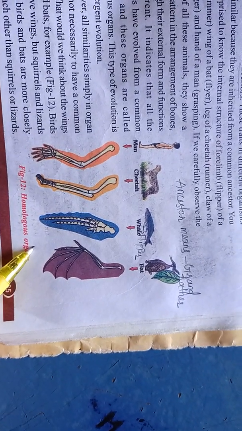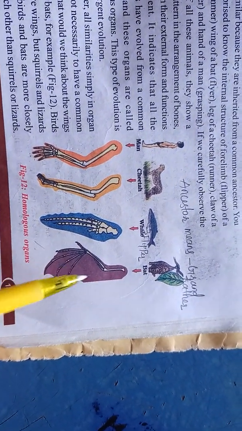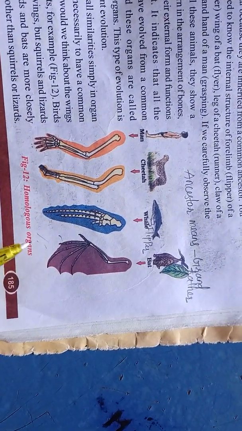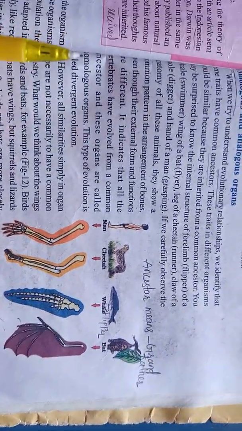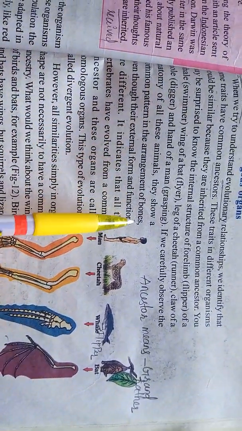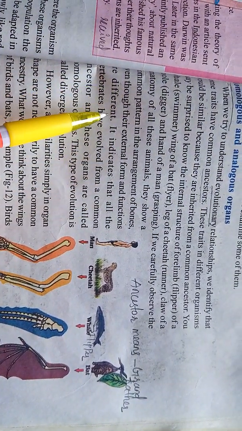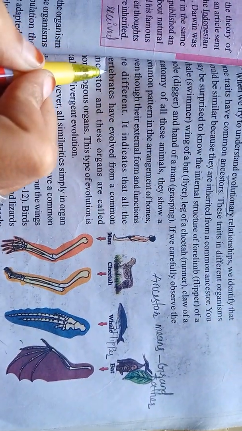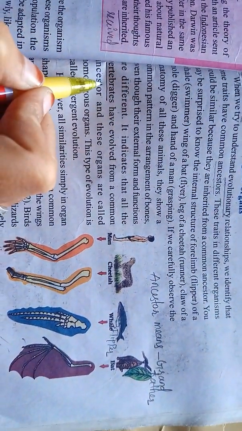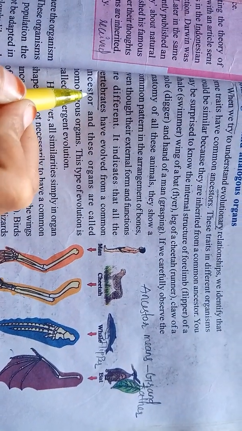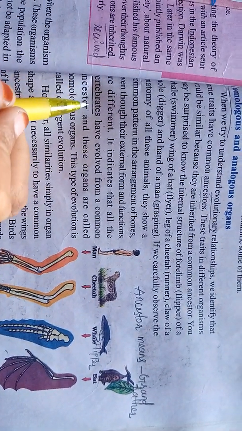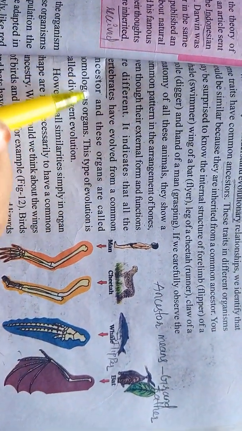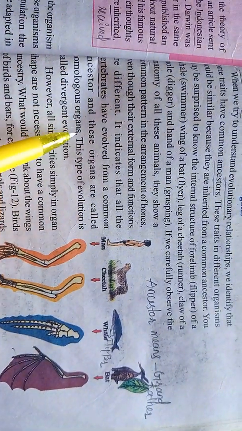So what is the meaning of homologous we have studied? Homologous means having similar structure but different function. We are calling them homologous organs. Here, see the arrangement of bones, even though their external form and functions are different. It indicates that all the vertebrates, what is the meaning of vertebrates? They have backbones, like human beings, cheetahs, whales and other organisms having backbones, we call vertebrates. They have evolved from a common ancestor, and these organs are called homologous organs.